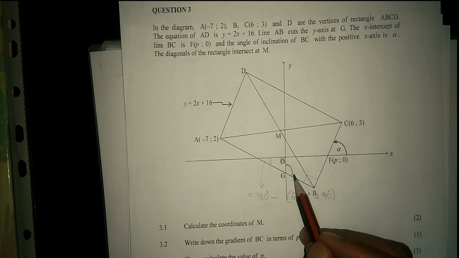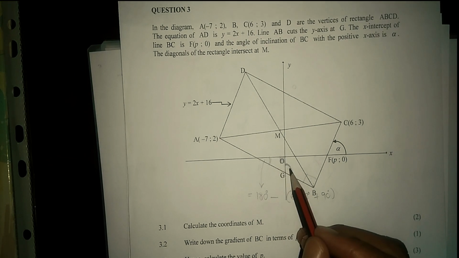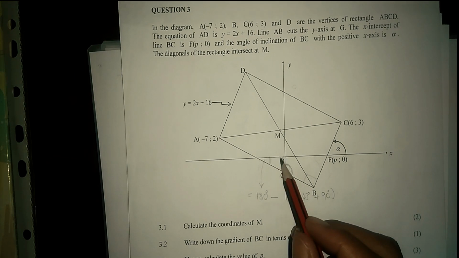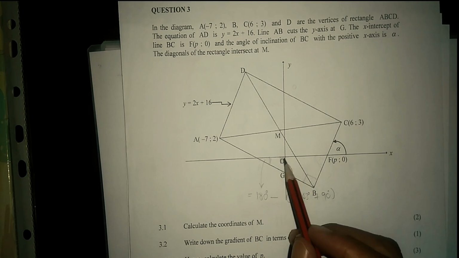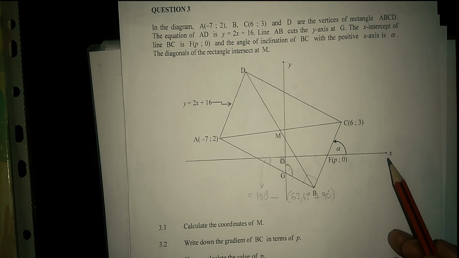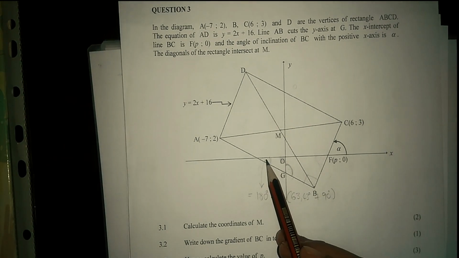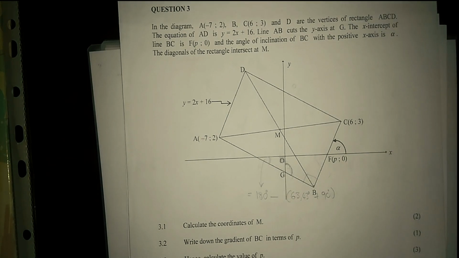The angle we want is the external angle of a triangle, and the interior opposite angles must give us the angle we want. So this is 90 by the nature of the Cartesian plane, and then plus this angle must give us the one we want.